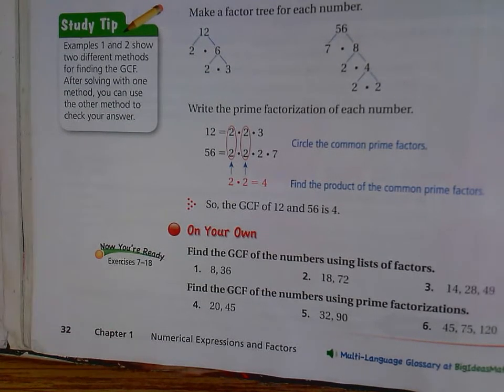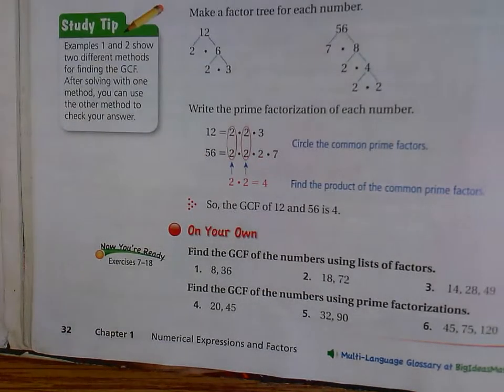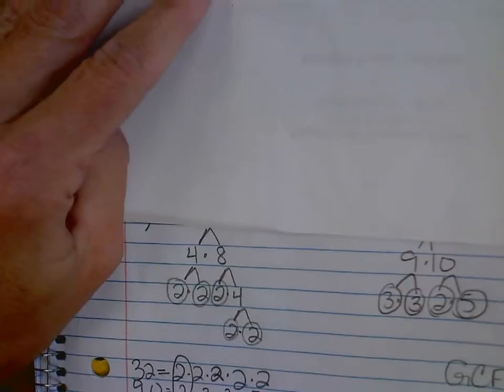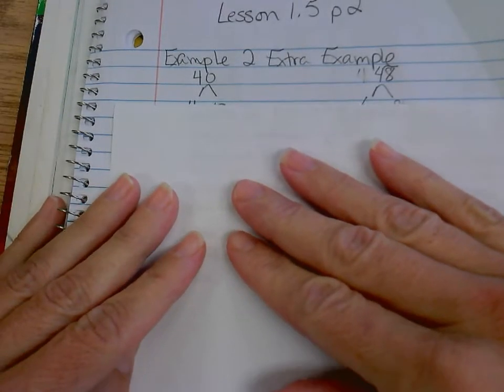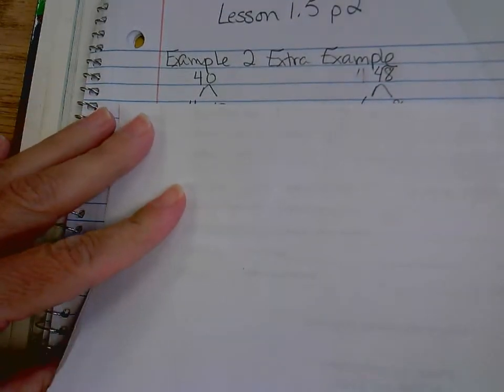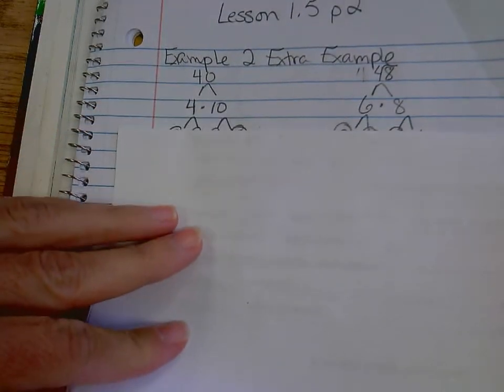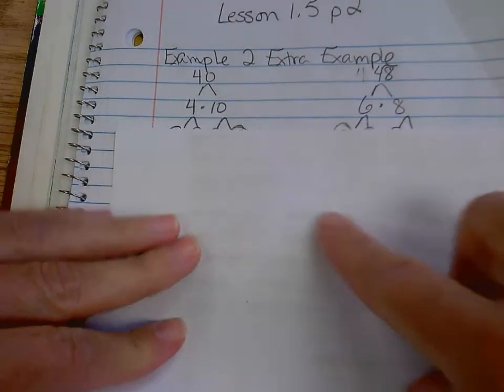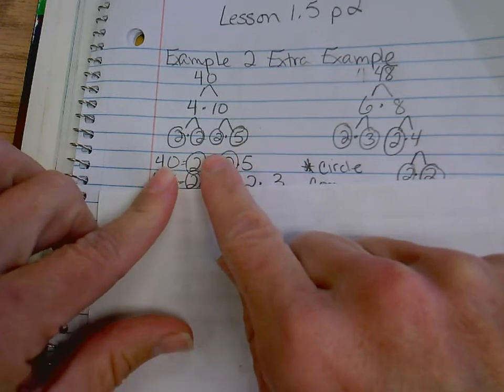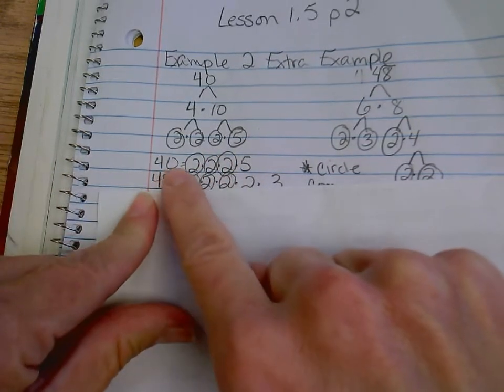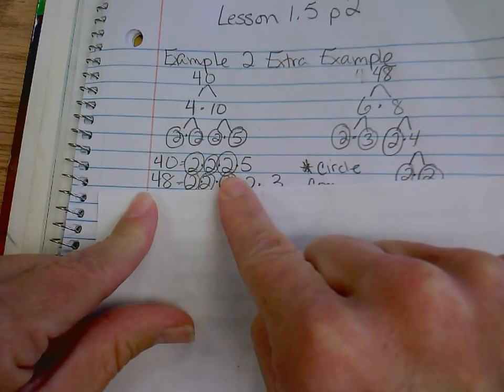I have another example just that I want to show you how I did this. So here's my extra example. I used 40 and 48. So I broke down both of them into their prime factorizations. So 40 breaks down into 4 times 10. 4 breaks down into 2 times 2, and 10 is 2 times 5. I write down the prime factorization of 40.